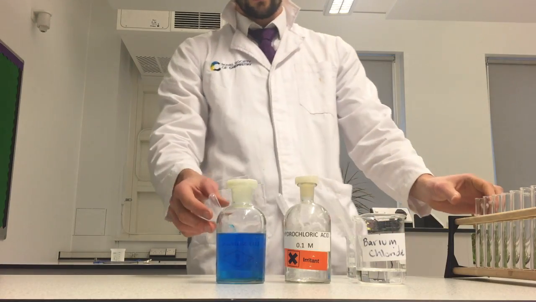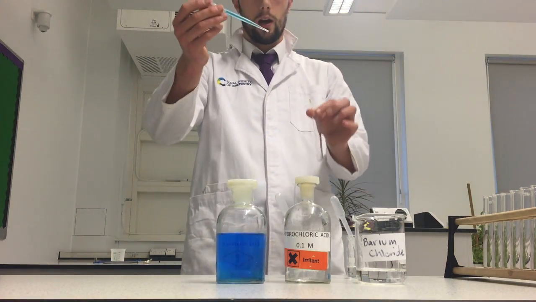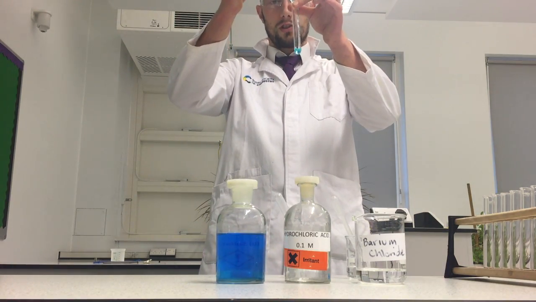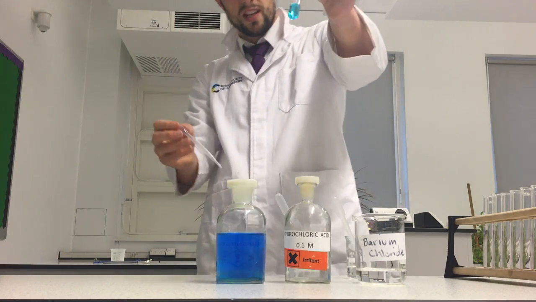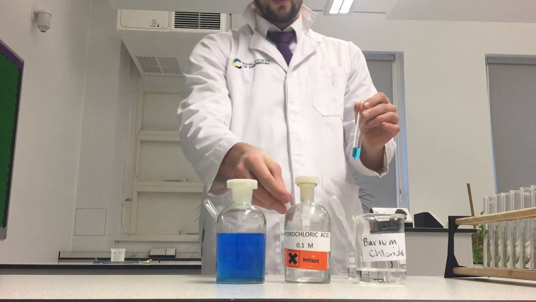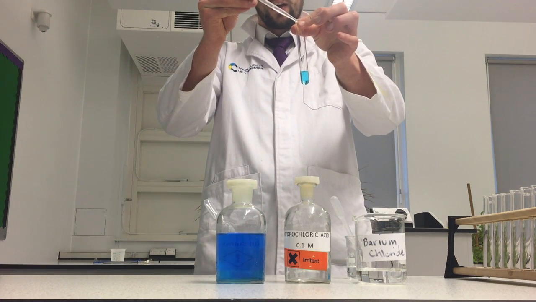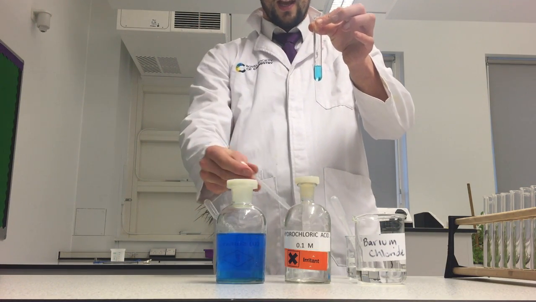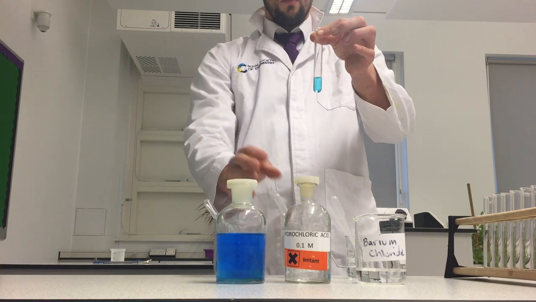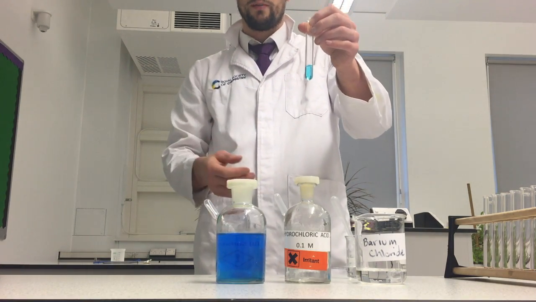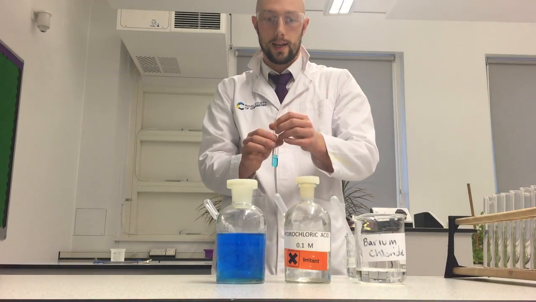So my first step is I'm going to take my copper solution that I want to know if it's got sulfate in it. I'm going to add, what's that, about 2 centimetres to my test tube. Then I'm going to take some dilute hydrochloric acid, add just a little bit of it. What this does, if there's any carbonate in there, it's going to react with the carbonates, produce carbon dioxide and water and remove the carbonates because the carbonate anion could interfere with our test.